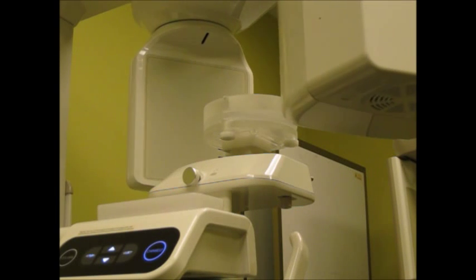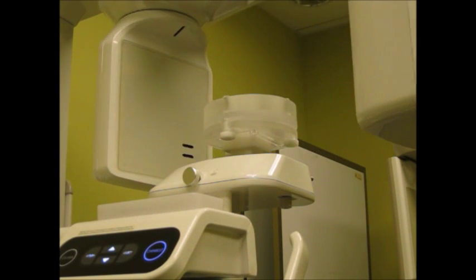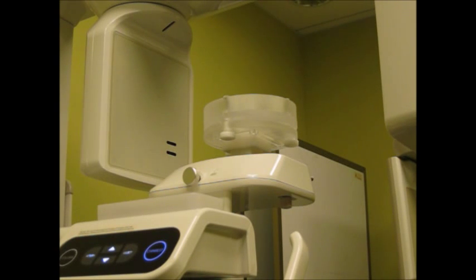Image capturing is complete. Please open your eyes and follow the operator's instructions.